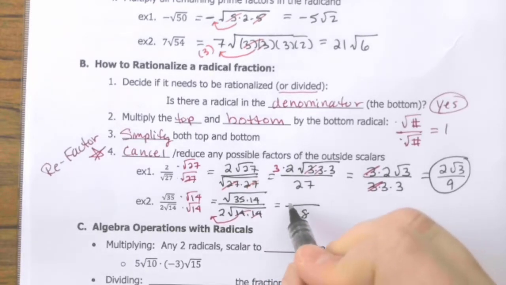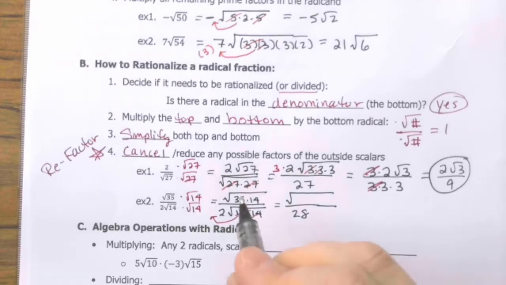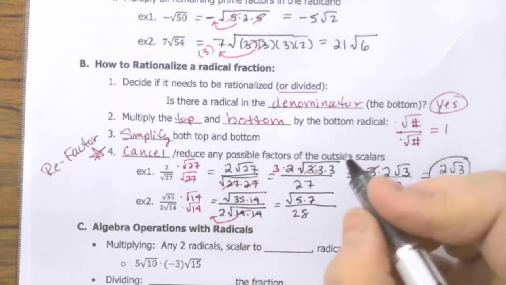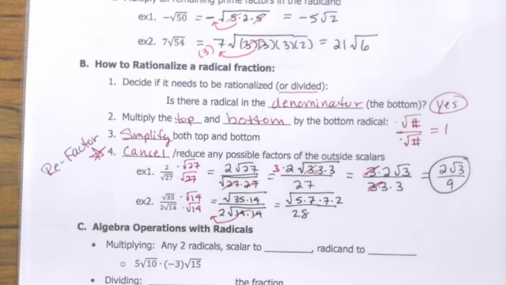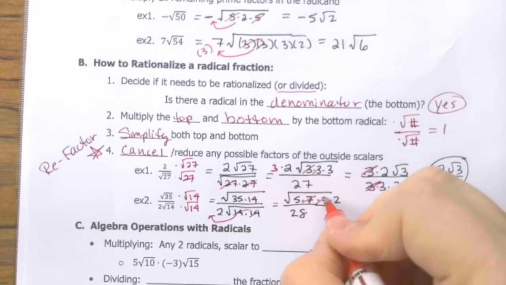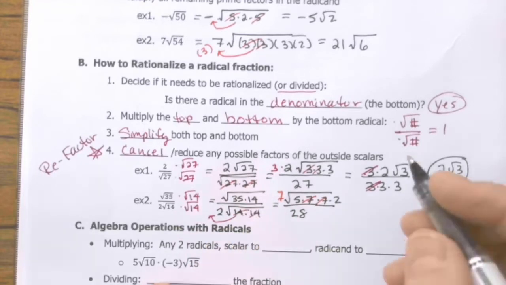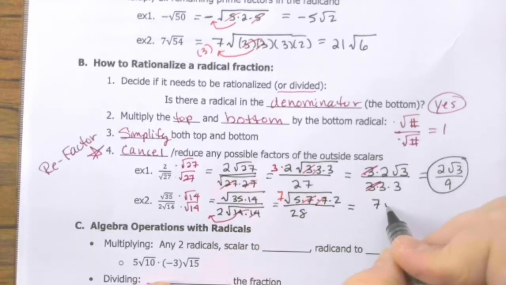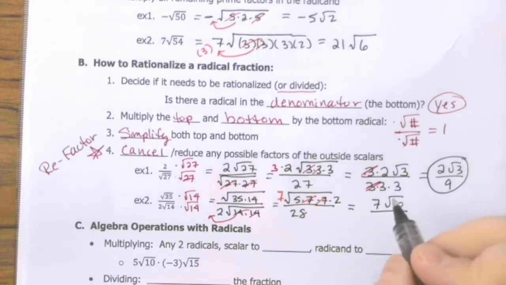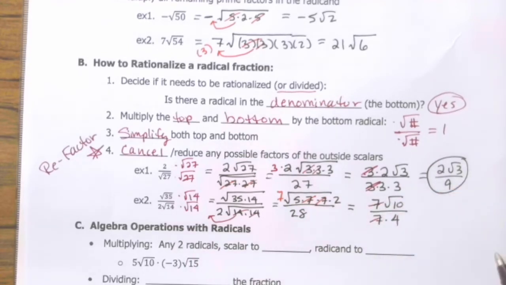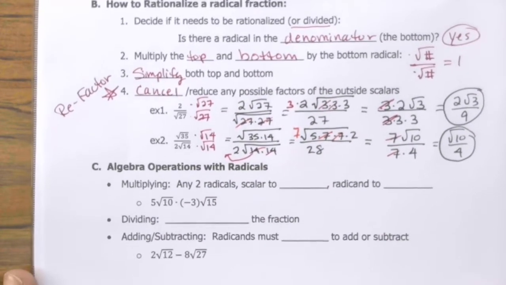On the top, I'm going to prime factor this and see if anything needs to come out. So 35 is 5 times 7. 14 is 7 times 2. There are 2 7s, so 1 is going to need to come to the front. Now I can tell that 7 and 28 both are divisible by 7. So I'm going to leave the 7, square root 10, and 28 is 7 times 4. Divide out the 7s, and you have radical 10 over 4 as your final answer. All right, that is rationalizing.